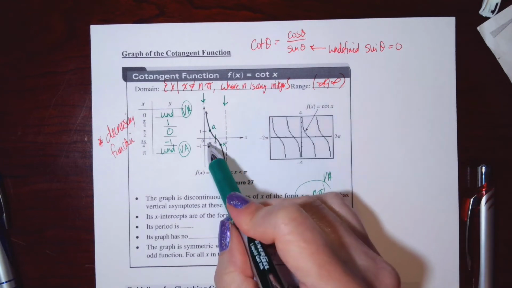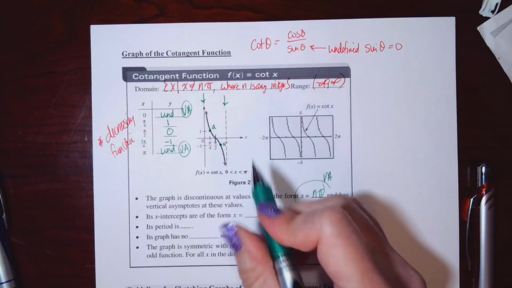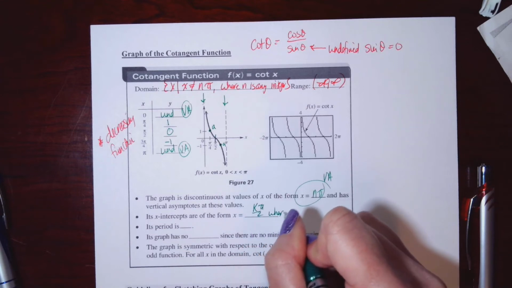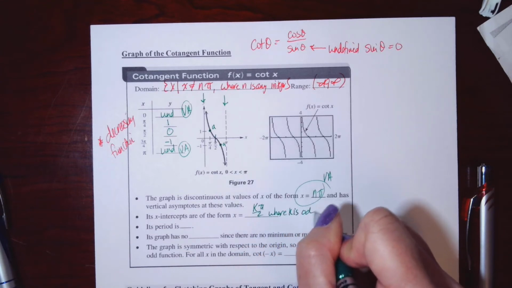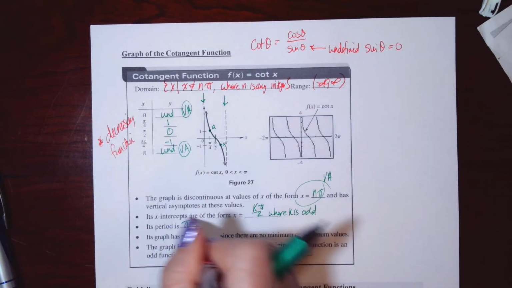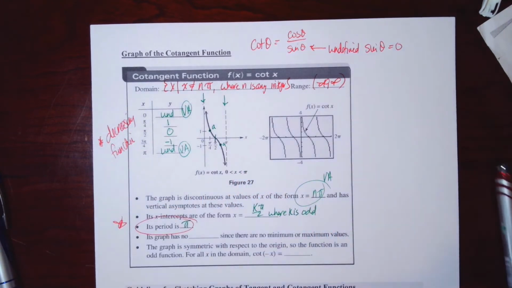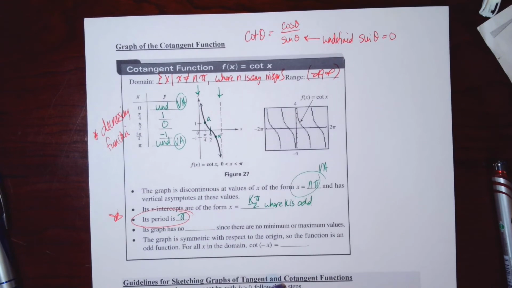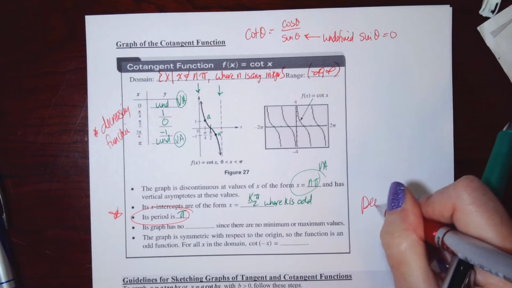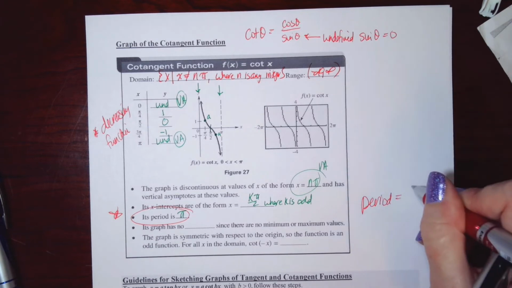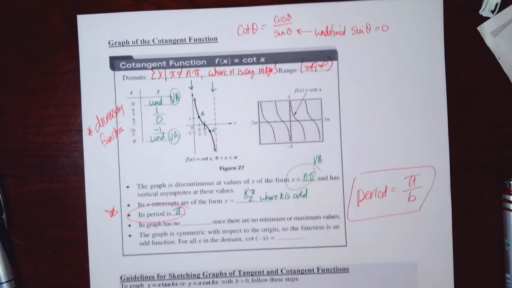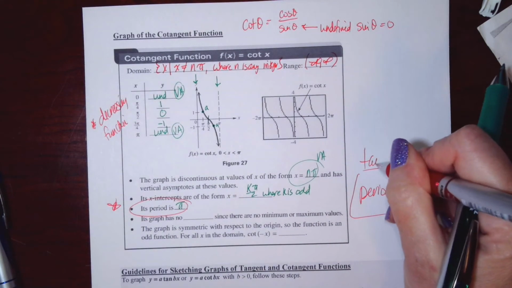The x-intercepts come at those odd pi halves. Period is pi, same as for tangent. Period for tangent and cotangent is just pi, not 2 pi. Again, the period is going to be altered by some value b, but instead of 2 pi over b, it's just pi over b for tangent and cotangent.